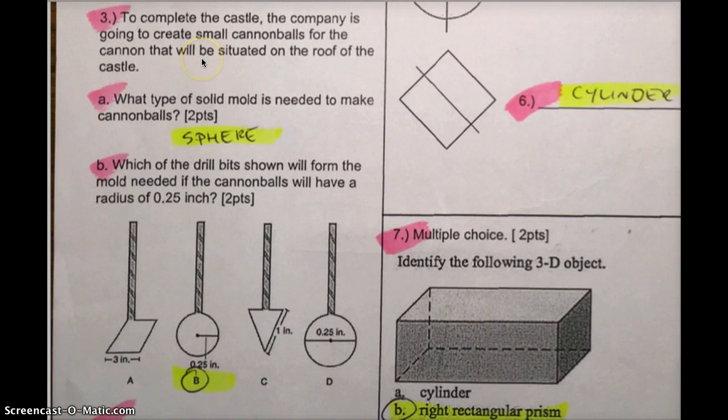Question number 3. To complete the castle, the company is going to create small cannonballs for the cannon that would be situated on the roof of the castle. What type of solid mold is needed to make cannonballs? So a mold is where they can inject rubber, plastic, or metal to create an object. So this solid mold for a cannonball would be a sphere.